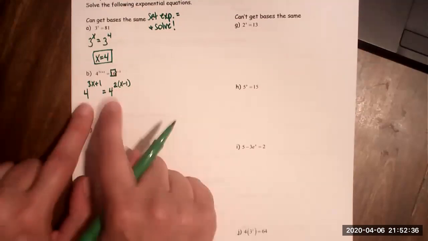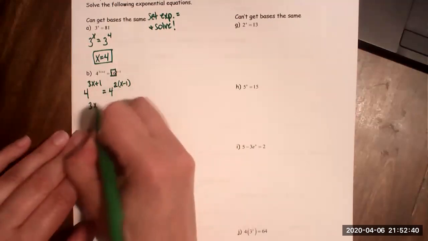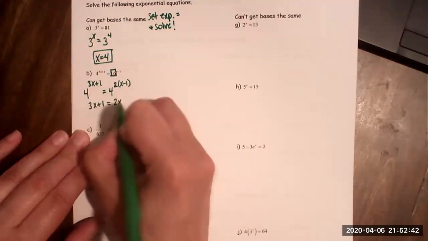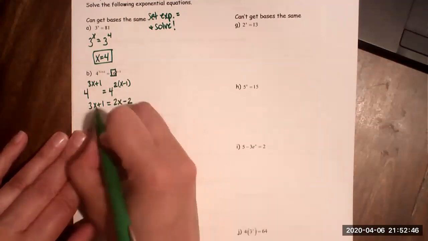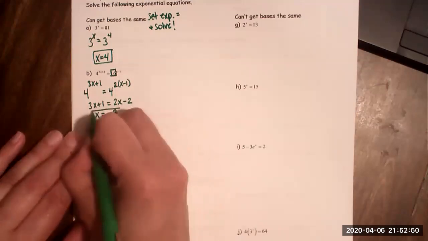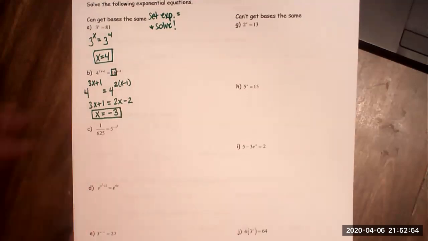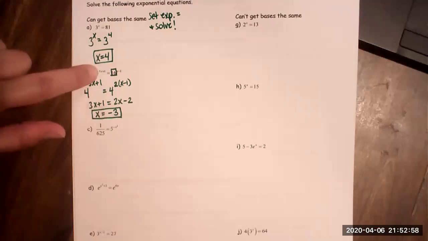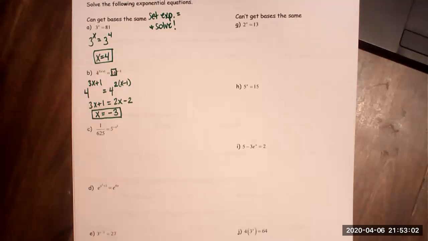Once you have the same base, now you solve the exponent part. 3x plus 1 equals 2x minus 2. Subtract over here. Subtract the 1. So I get x equals -3. I don't have to worry about extraneous solutions and things like that because you're allowed to have negative exponents when you plug it in, okay?